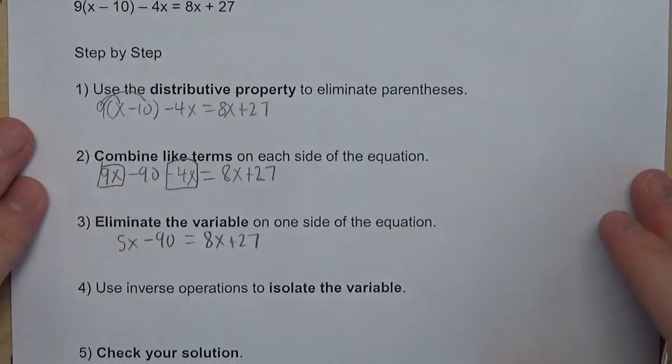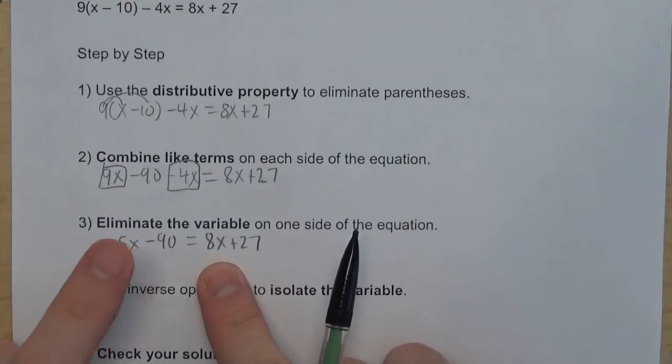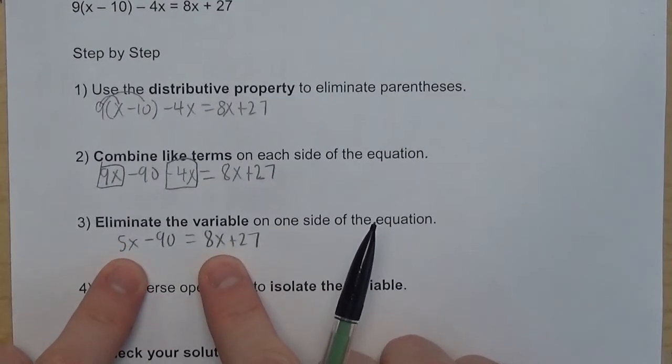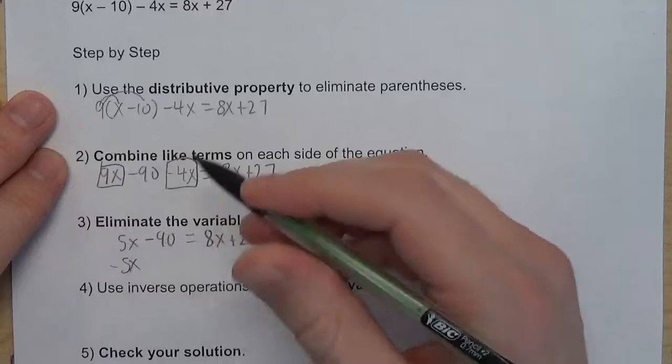Step number 3 is to eliminate the variable on one side of the equation. That's only if we have variables on both sides. And here we do. We have 5x and 8x. We can't get x by itself if x is on both sides. So we're going to get rid of the one that is less. If you remember, that's easier, although we could get rid of the 8x if we wanted to.